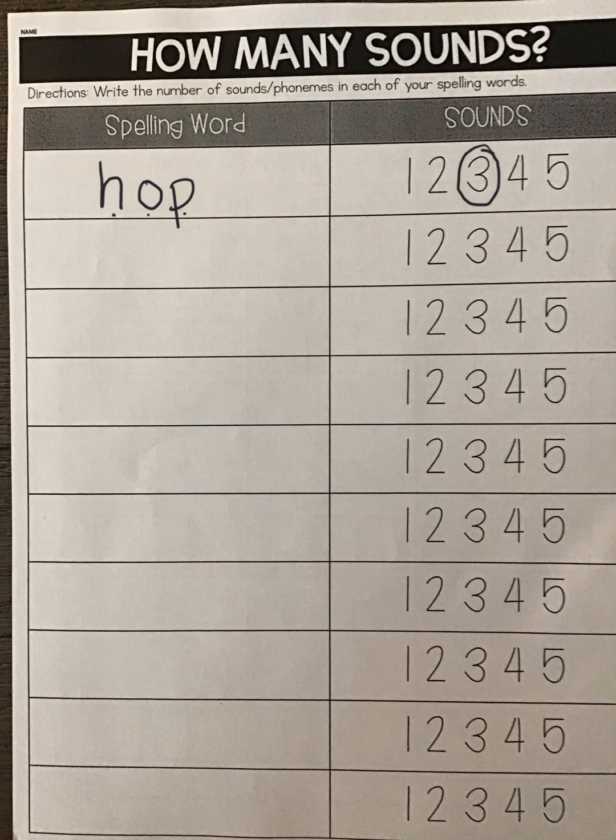Our next word is dog. D, aw, g. Dog. Please write dog. D, aw, g. Dog. How many sounds do you hear in dog? D, aw, g. That's right. 3 sounds in dog.